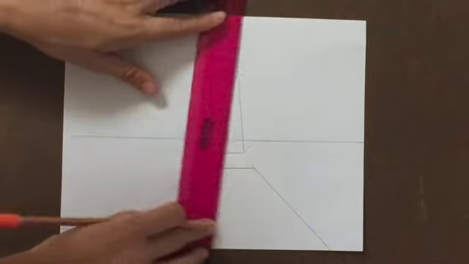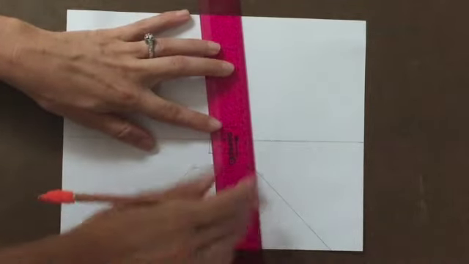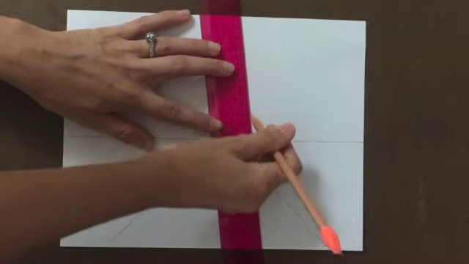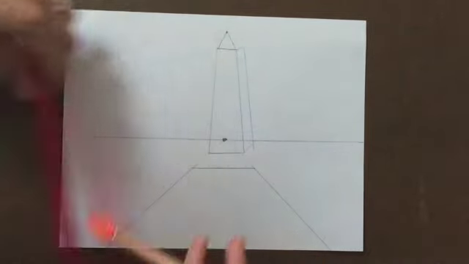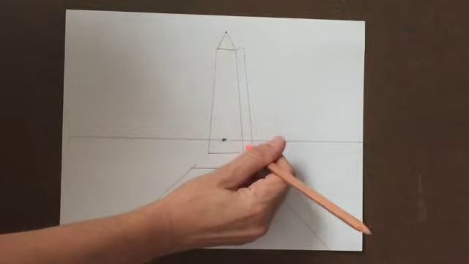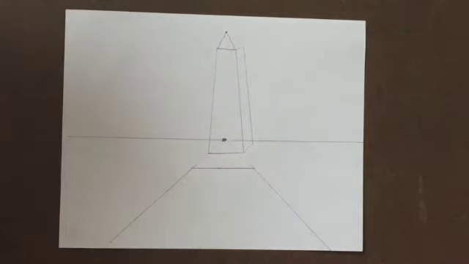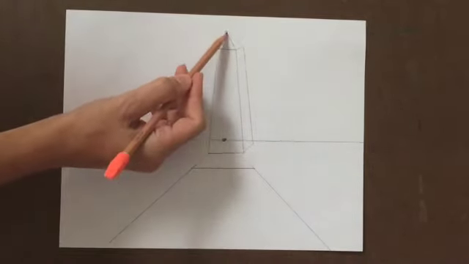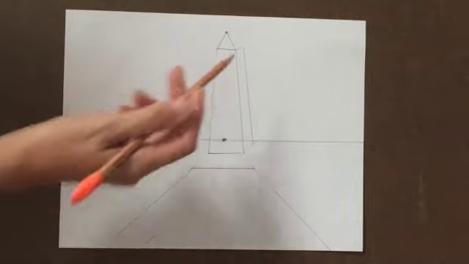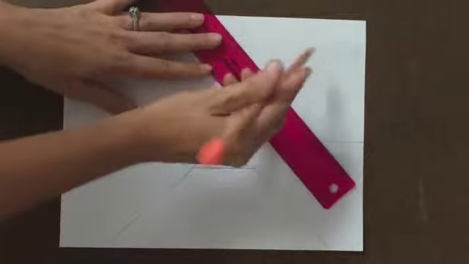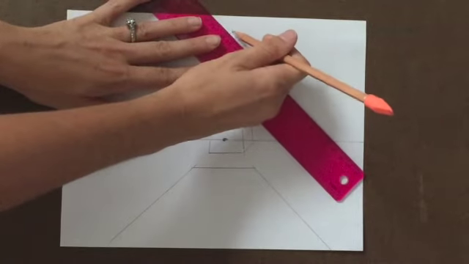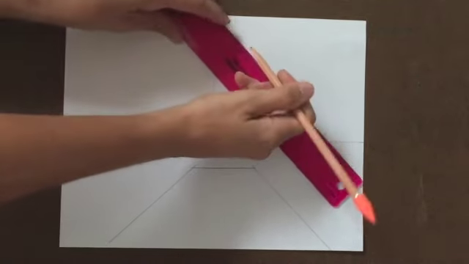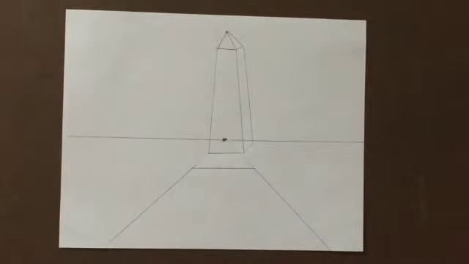So now I can turn my ruler, connect these two like I did with the cube, and all of a sudden, my Washington Monument is starting to look a lot more three-dimensional. And then what we did with the triangle in the beginning was to connect the top with that side. So I'll take my ruler and make this into a pyramid shape, just like we did in the beginning with our warm-up.